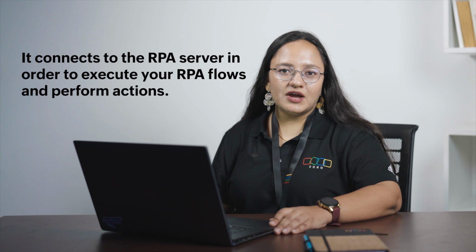An agent is a software program that you need to install on your computer. It connects to the RPA server in order to execute your flows and perform actions. So an RPA agent acts as a bridge between your computer and the RPA server, and it allows the RPA server to send command to your computer to execute and run workflows. So for example, when you install your RPA agent for your computer A and configure it to run your RPA flows, and when the flow executes, it will only run in computer A.